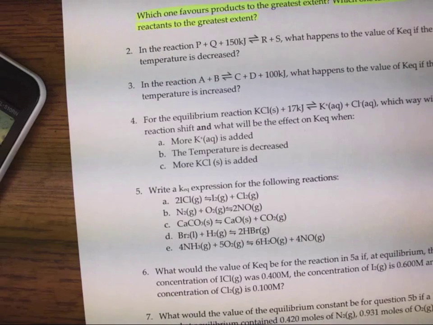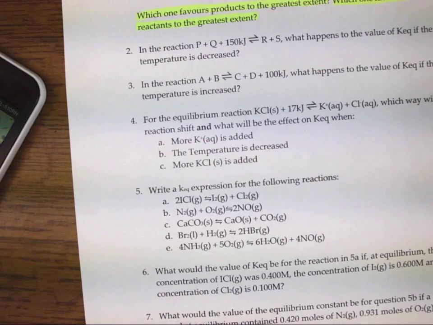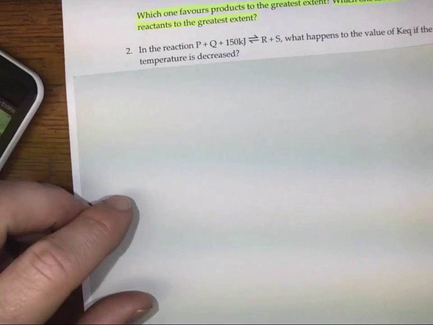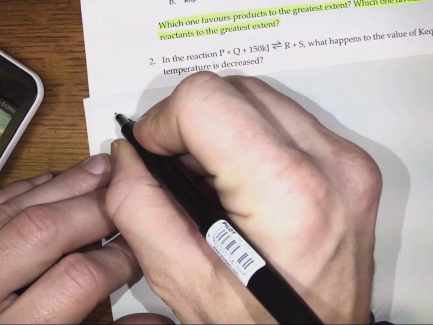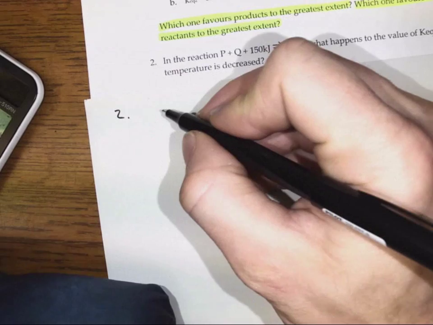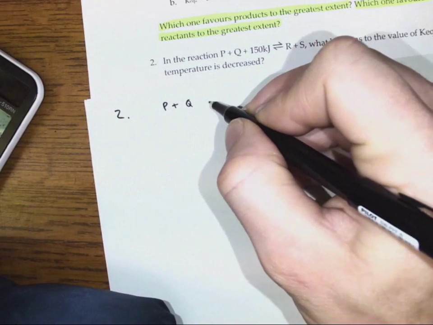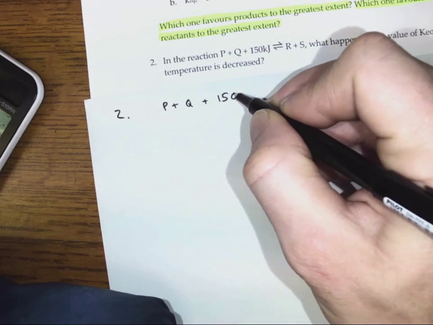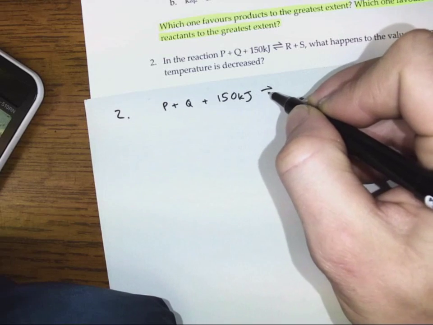All right, I'm just getting a piece of paper here. Let's do it on this weird off-white. All right, so for question 2, we're given a general reaction at equilibrium, and we can tell that it looks like energy is a reactant.